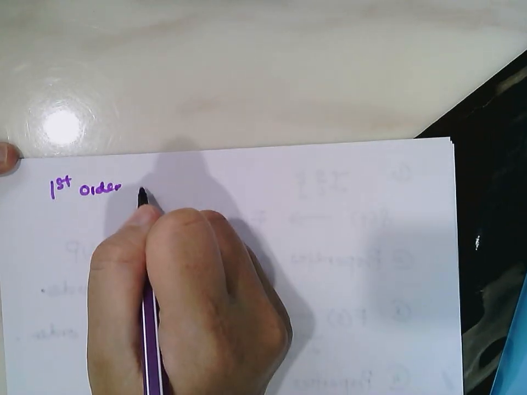Okay, so let's consider the first example, which is for first order first. First order linear differential equation.